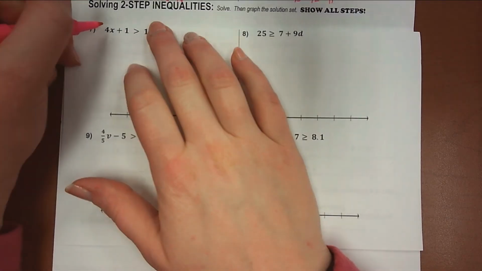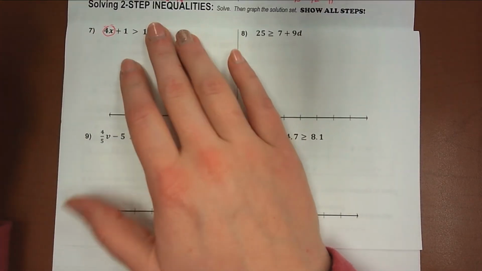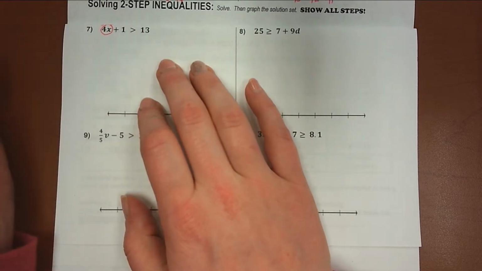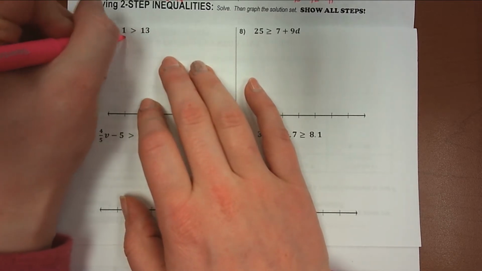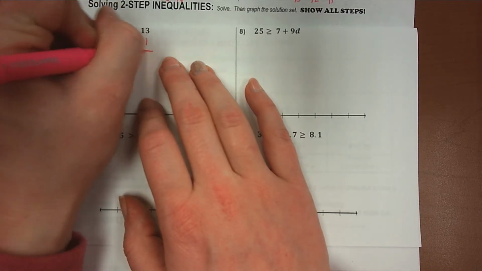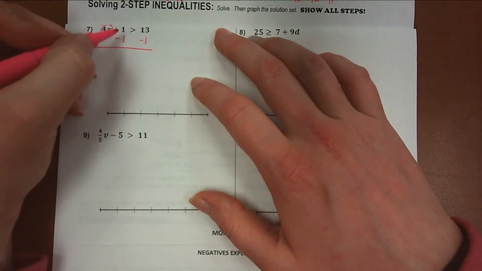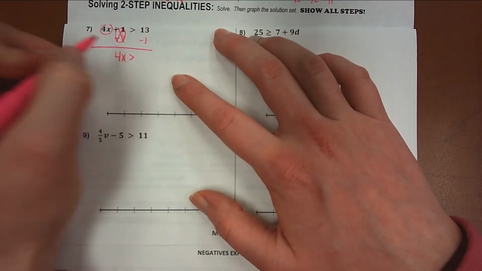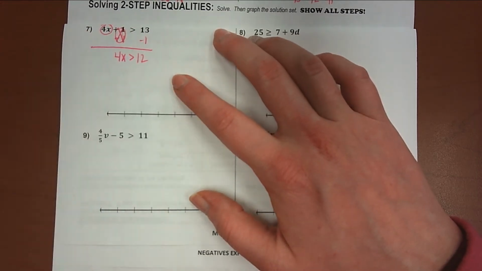Right now, the very first thing that we have to do is isolate the term with the variable. And so to isolate the term with the variable, we have to use inverse operations. The inverse of adding 1 is subtracting 1. And if I do it to one side of the inequality, I'm going to do it to the other. So that 1 minus 1 is 0, those cancel. And I'm left with 4x is greater than 13 minus 1 is 12.